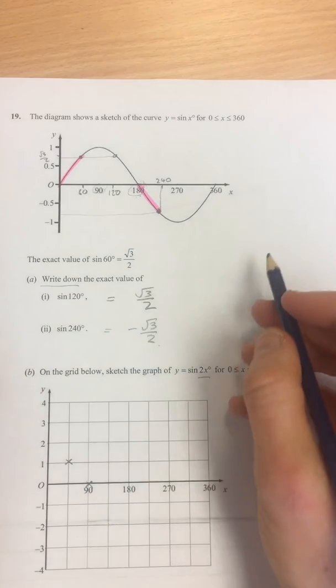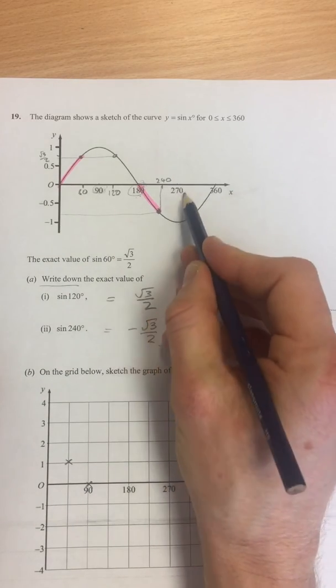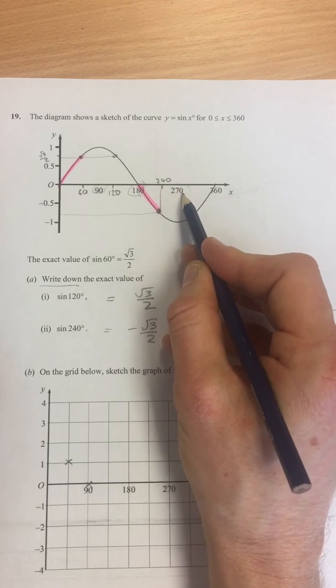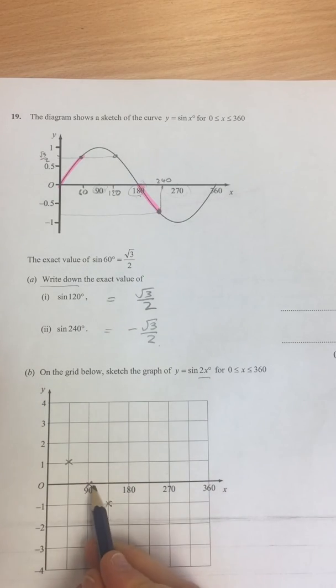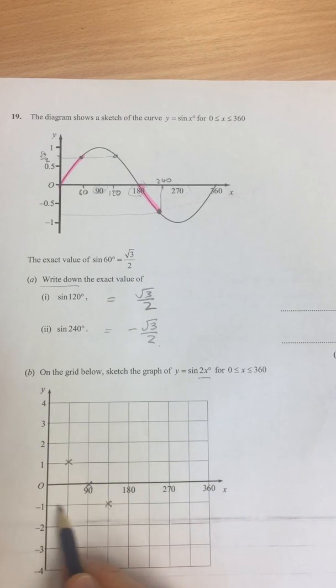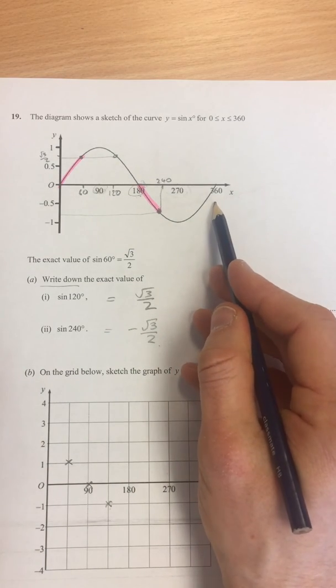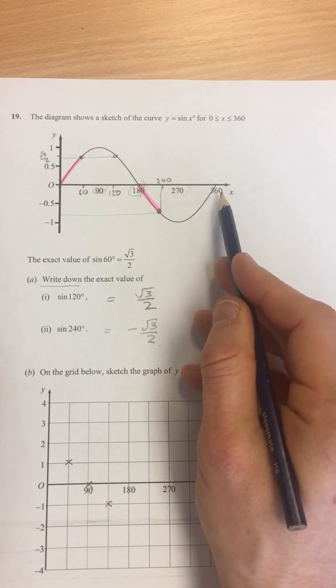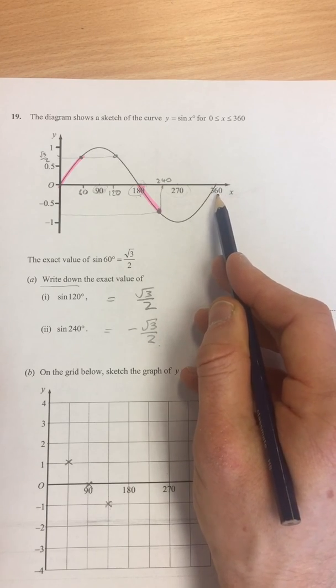Where the coordinate was 270, minus 1, I will half that coordinate and get 135. So that will be here, the coordinate 135, minus 1. And then finally, when it was 360, 0, I will half the x coordinate and it will be 180, 0.